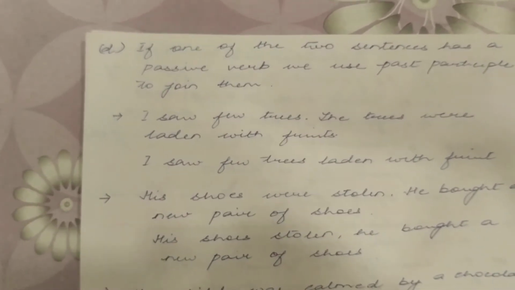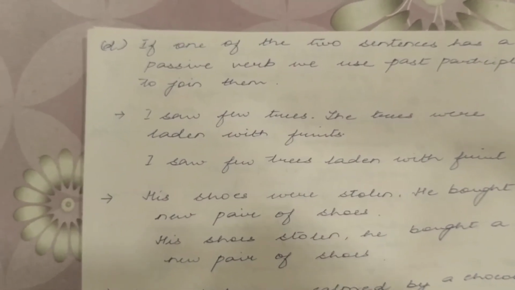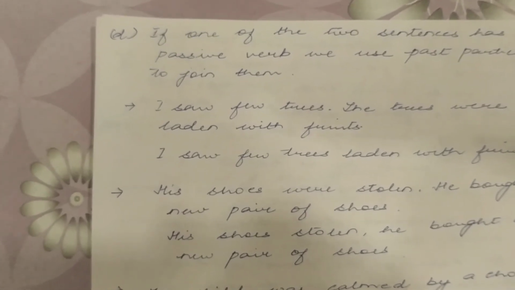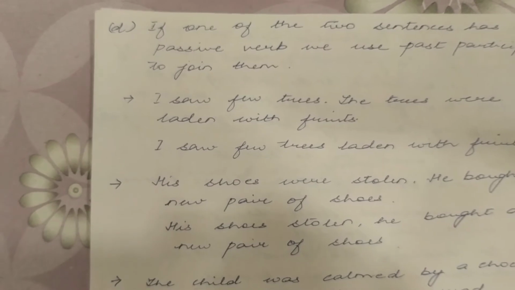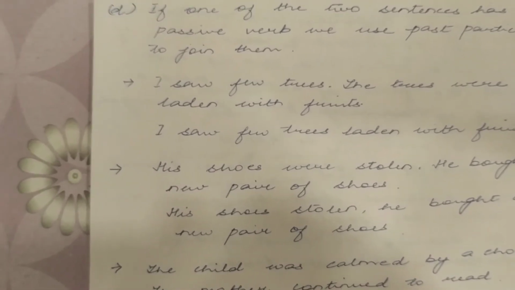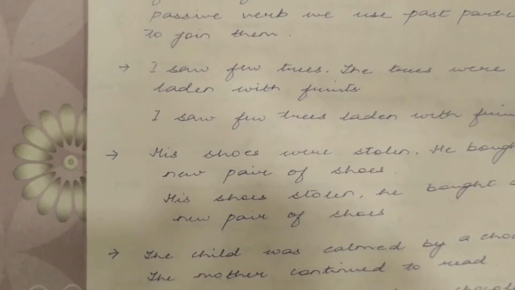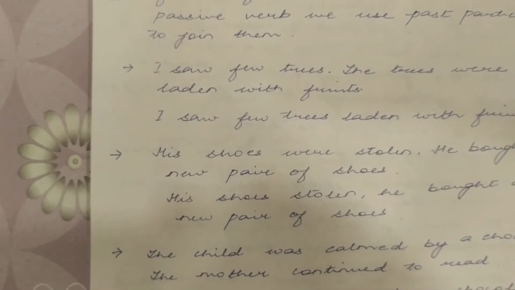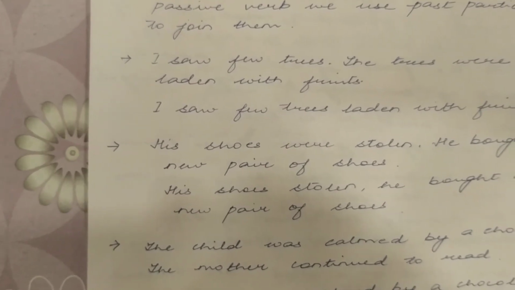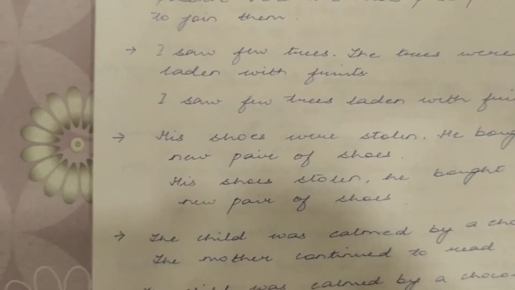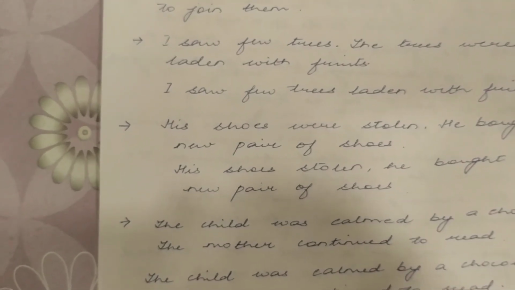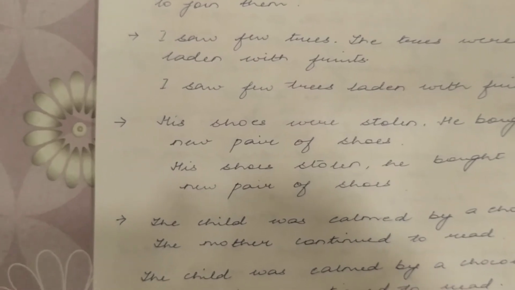The next form: if one of the two sentences has a passive verb, we use the past participle to join them. Under this we have an example: I saw few trees. The trees were laden with fruit. So when we join this, it is: I saw few trees laden with fruit. His shoes were stolen. He bought a new pair of shoes. His shoes stolen, he bought a new pair of shoes.